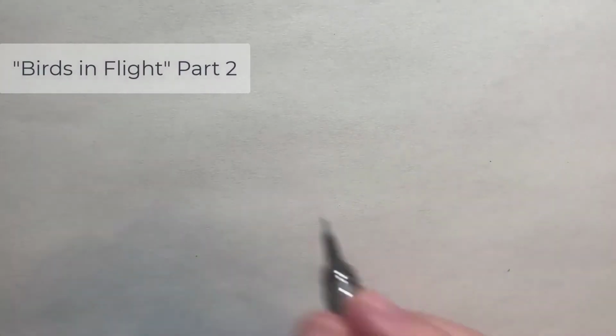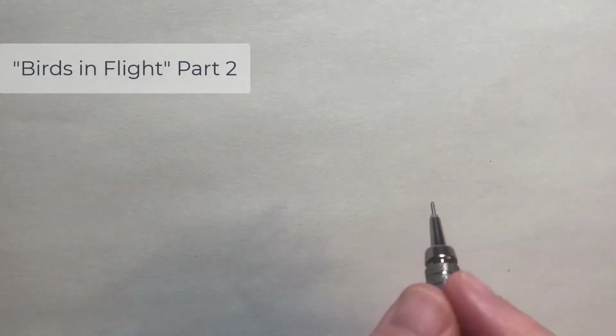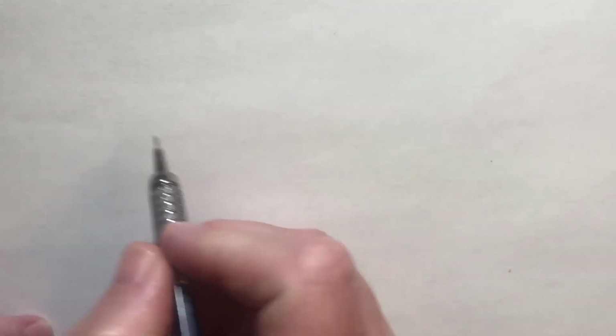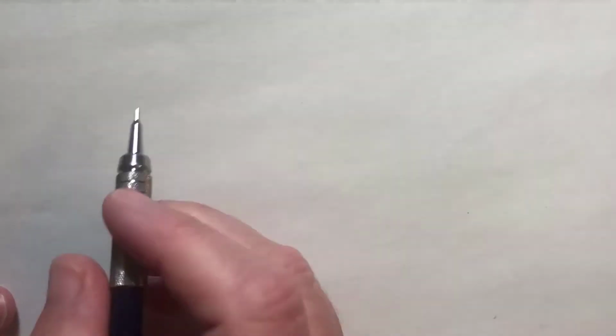Hi there. So this is part 2 of part 1 of birds in flight. In part 1 we showed the top view of the bird. In this particular video we're going to show the 3/4 view of birds in flight. So the first thing that you want to do is start with your line of action, or your directional line of the bird that's in flight.